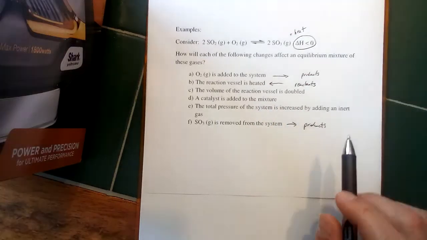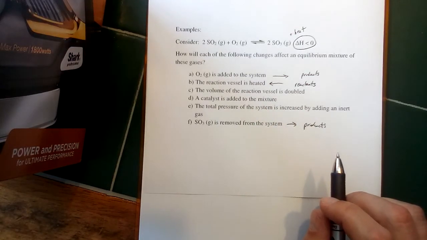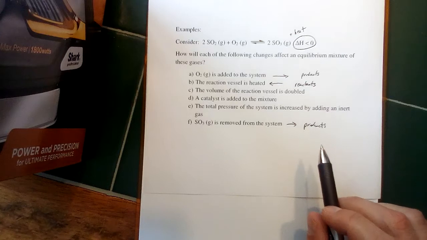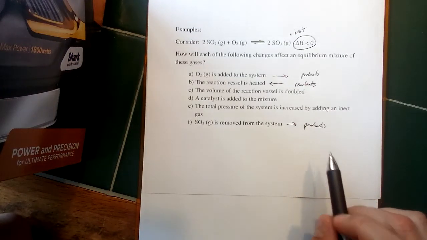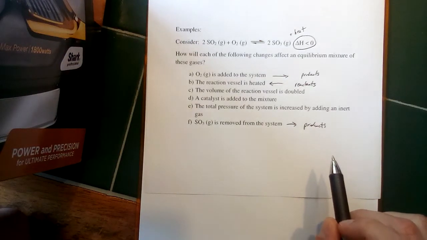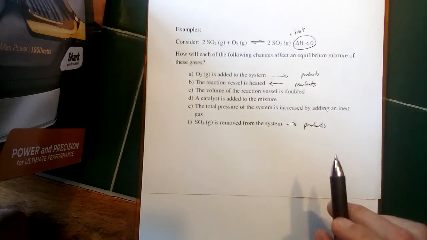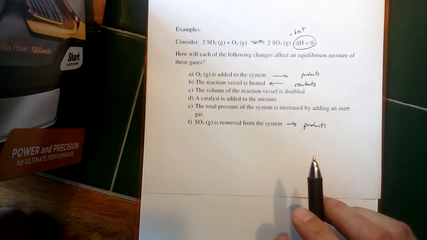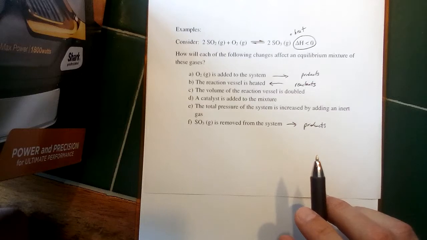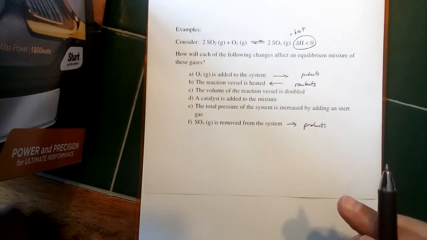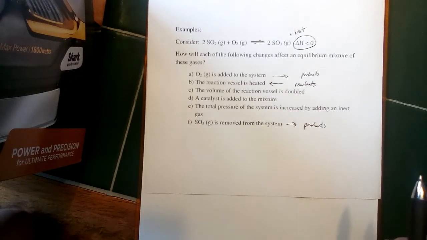Okay, part C, the volume of the reaction vessel is doubled. Now, what makes this one a little trickier is it's dependent on how many moles of gas are involved in the reaction. If we have one side of the equation with more moles of gas, that side's going to be favored in larger volume containers, and the side that has fewer moles of gas is going to be favored in lower volume containers. If we have the same number of moles of gas on each side of the equation, then changing volume won't change anything.